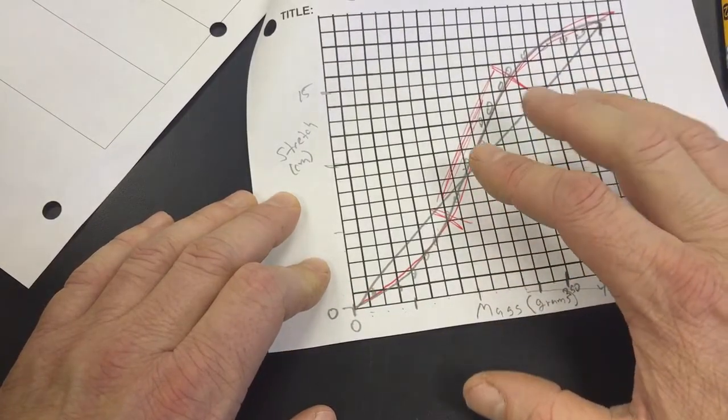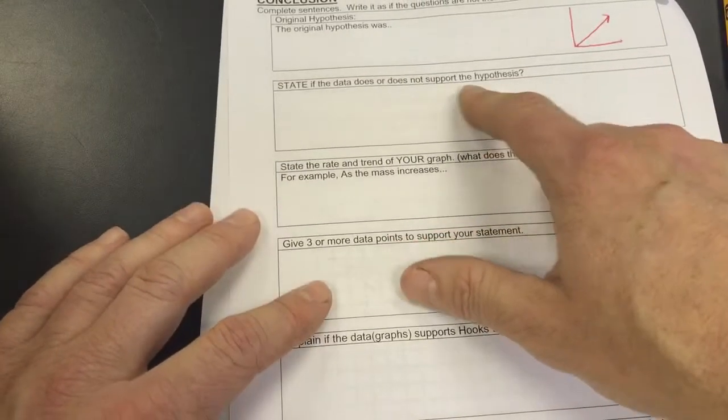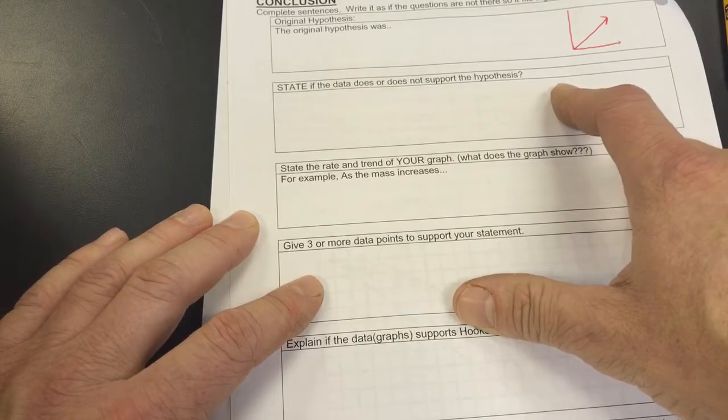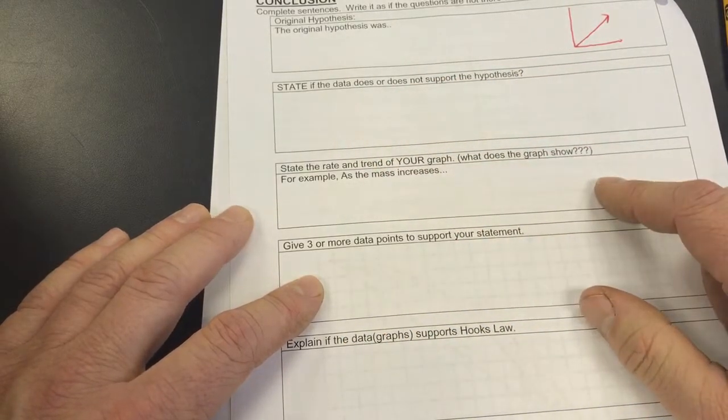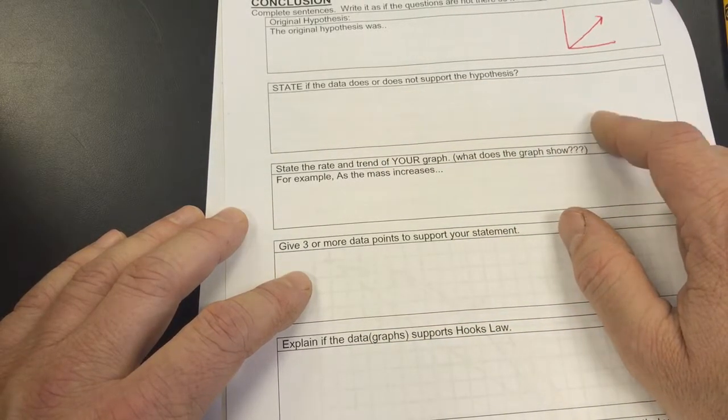So I would say, if you have a graph similar to mine, that your data at least partially supports your hypothesis, but maybe you weren't expecting the stretch to be so hard at the beginning and so hard at the end of the graph, so it didn't stretch as much at the two extremes.